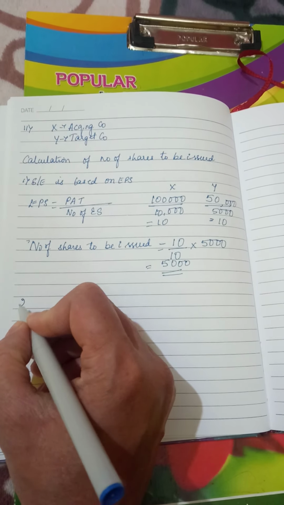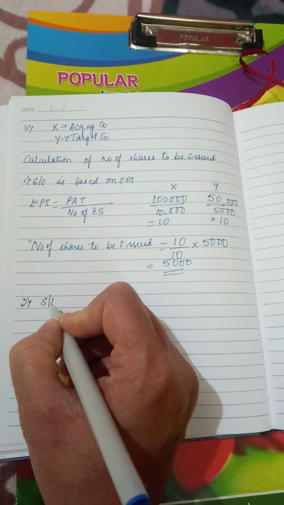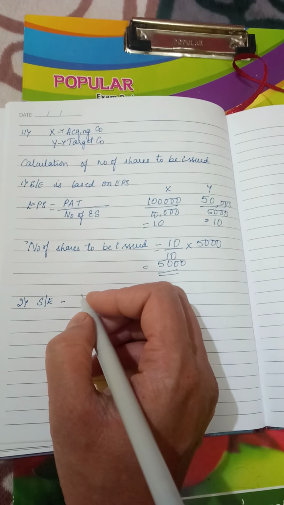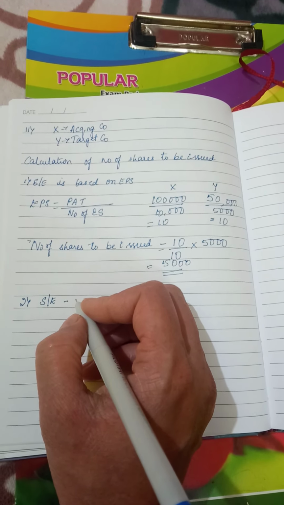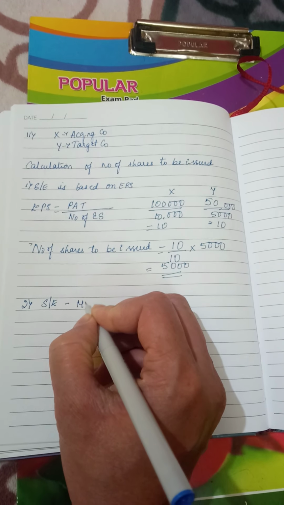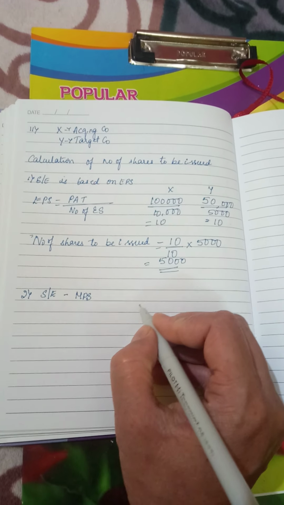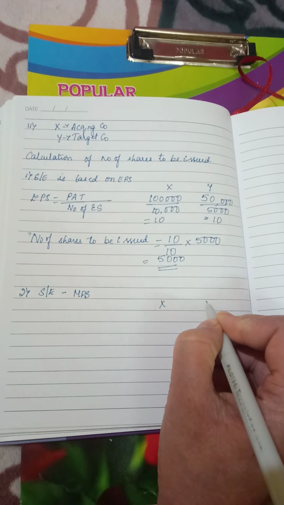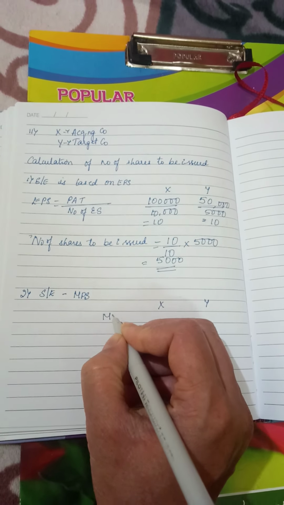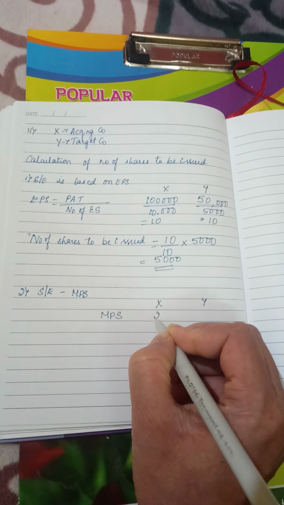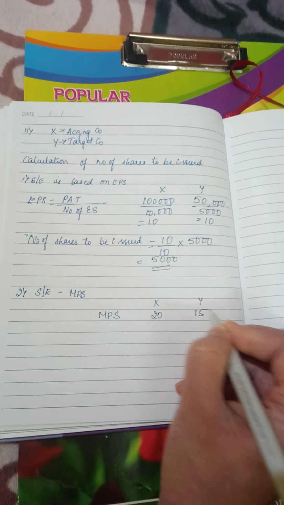Then the second basis, share exchange is based on MPS. Start with a calculation. MPS is already given, X company, Y company, where your MPS is 20 and 15.